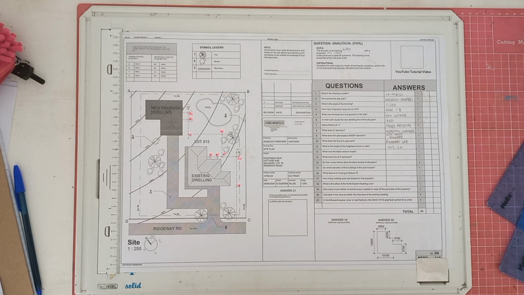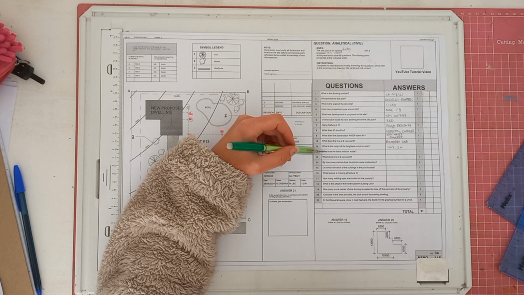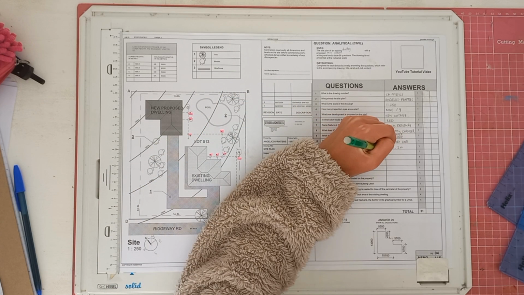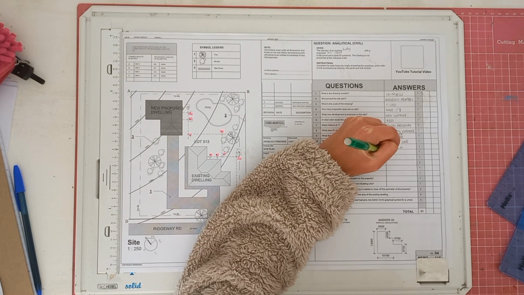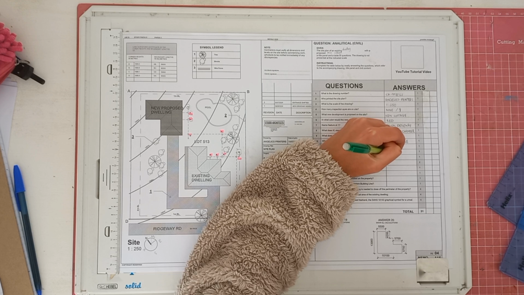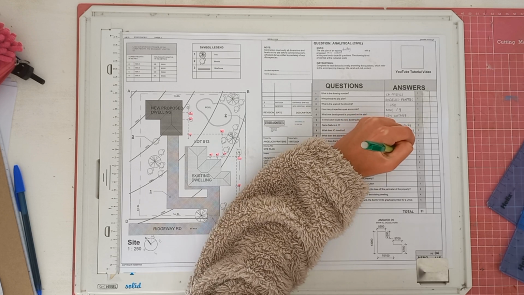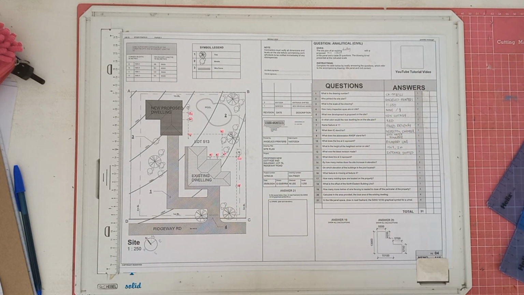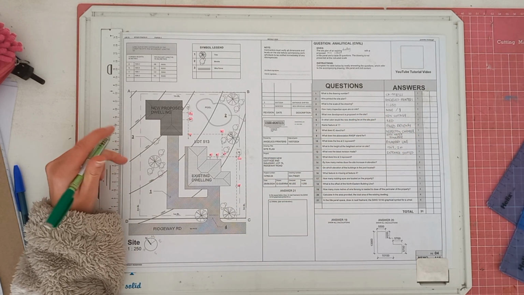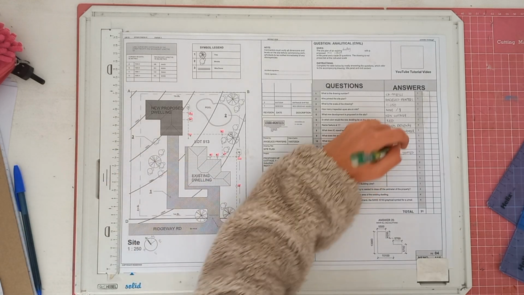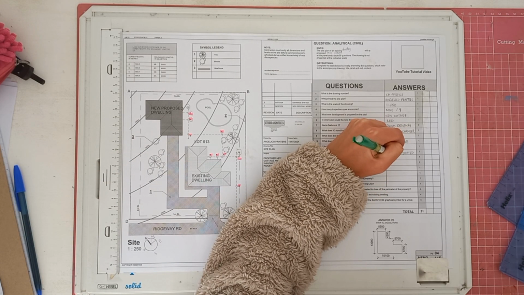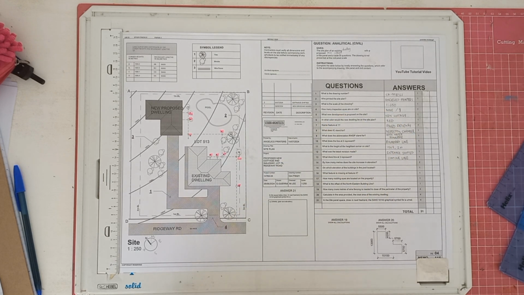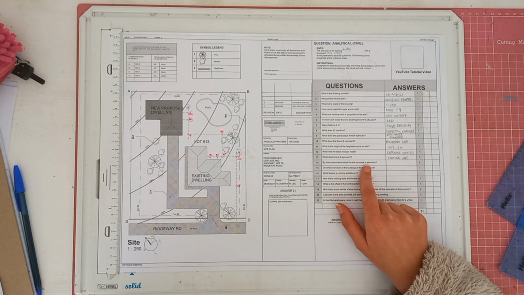Okay, what was the last revision made? So we're going to have a look. It was the entrance shifted. Okay, so the entrance was shifted. What does the line at 3 represent? So we've got that over here, and it is a contour line. So we will write contour line.